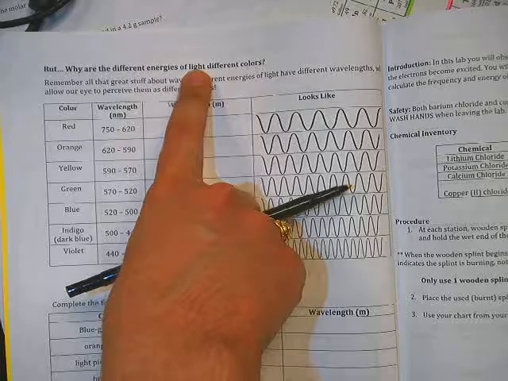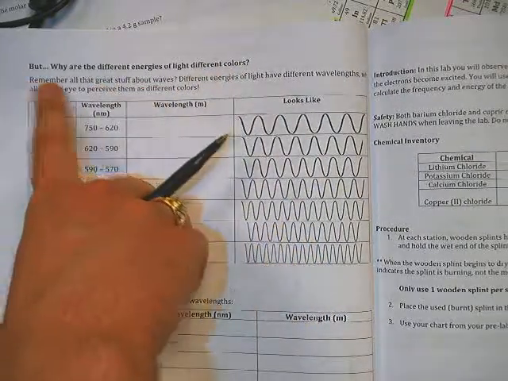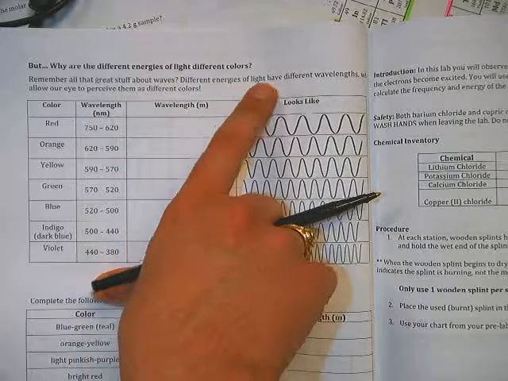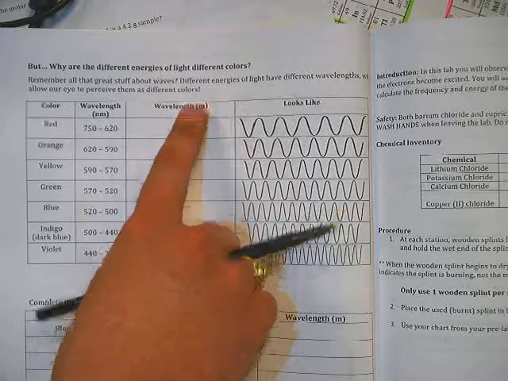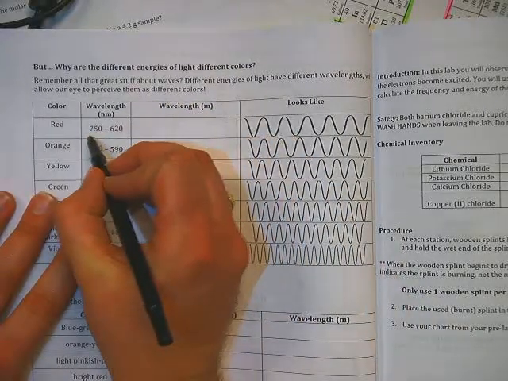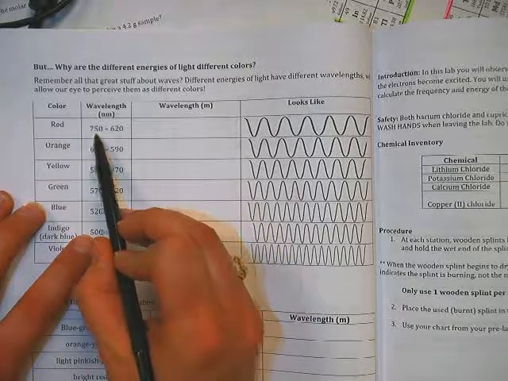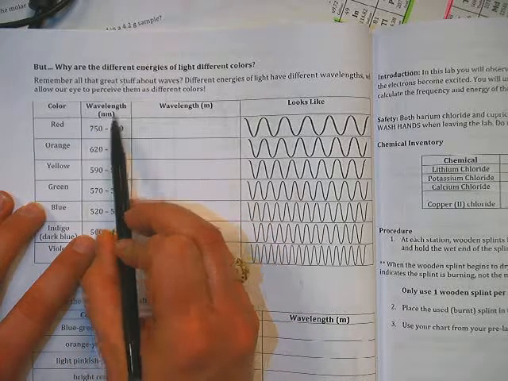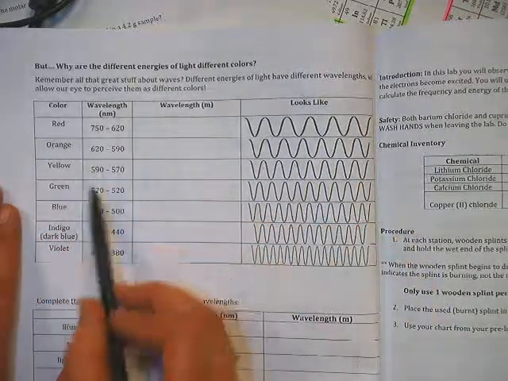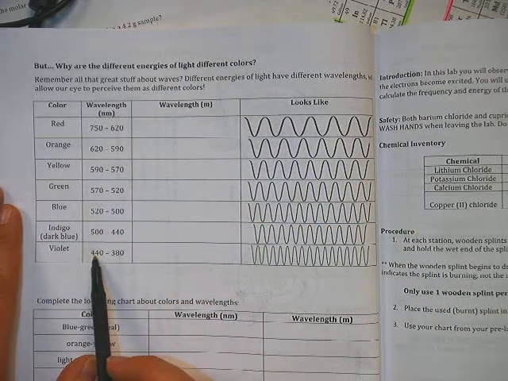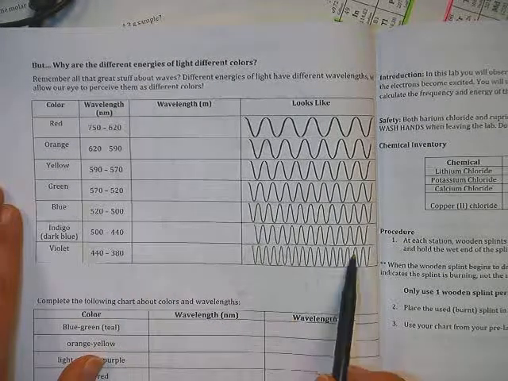Different energies of light can be different colors. Okay? Remember all that great stuff about waves? Different energies of light have different wavelengths, and our eyes perceive those as different colors. So, they've given us all these different colors, like red light has wavelengths between 750 and 620 nanometers. Those are longer waves. Whereas if you get all the way down to violet light, those are wavelengths between 440 and 380, and those are much shorter waves.